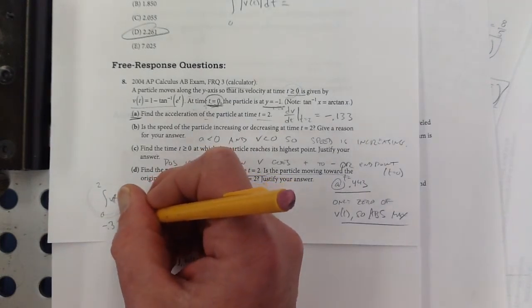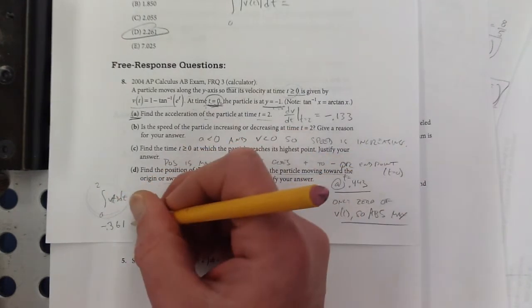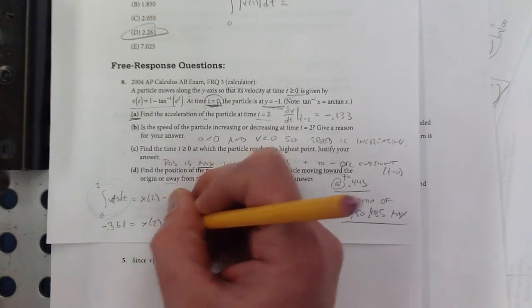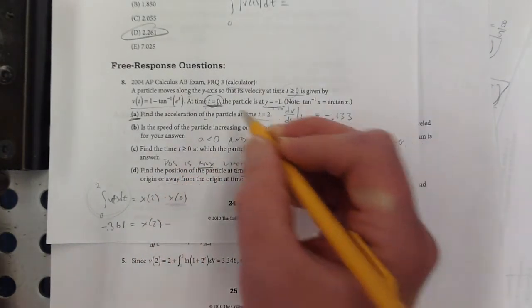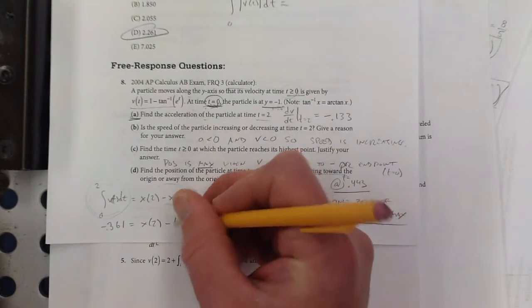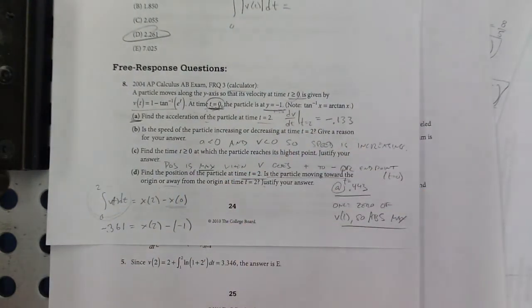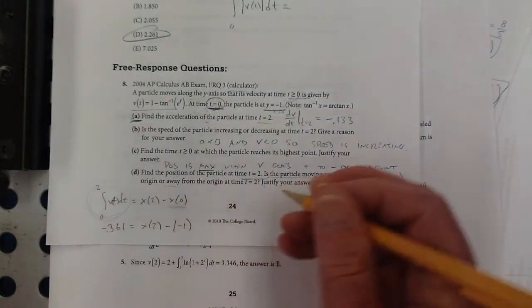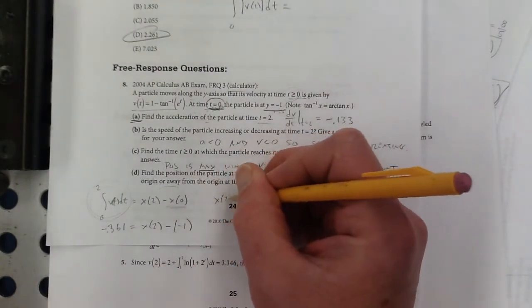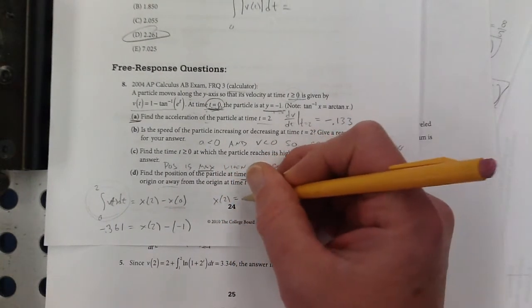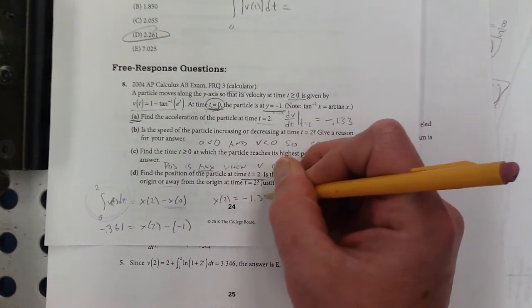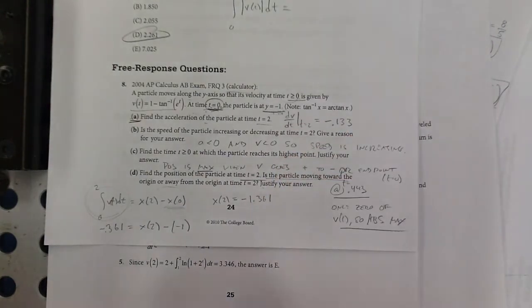Negative 0.361 is equal to x of 2 minus the position at time 0, which is negative 1. So I need to subtract 1. So the position at time 2 is equal to negative 1.361 after I subtract 1 to the other side.